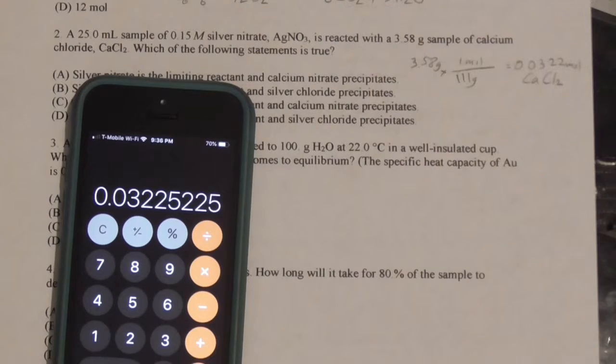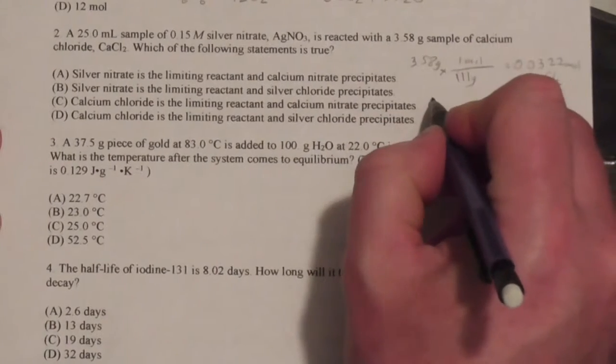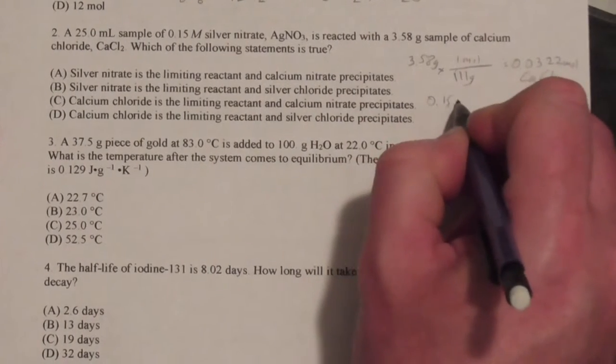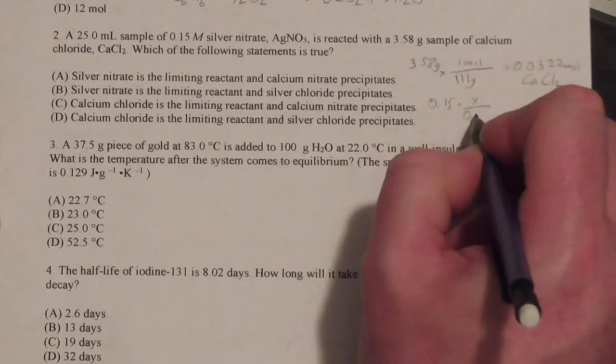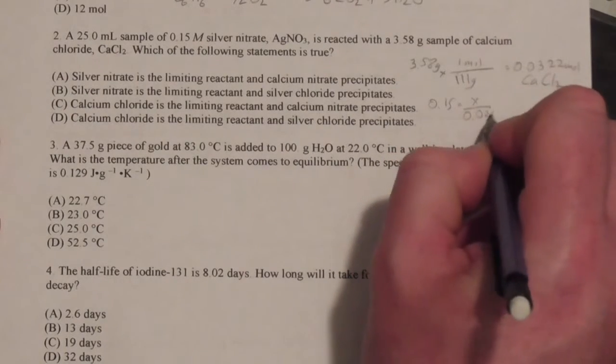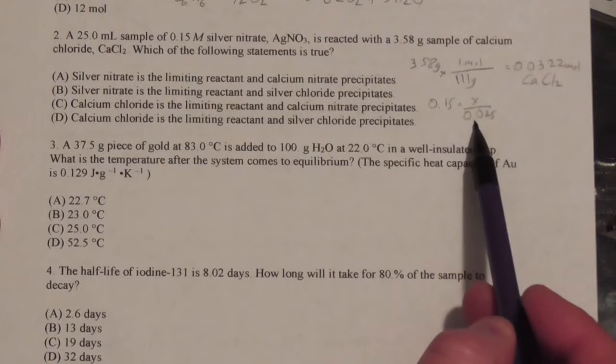Now, how many moles of silver nitrate do I have? Again, 0.15 equals X over 0.025. Where did my 0.025 come from? Molarity is moles over liter. That's how many liters I have.